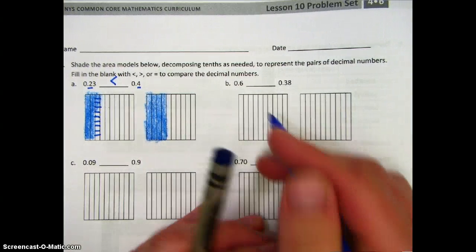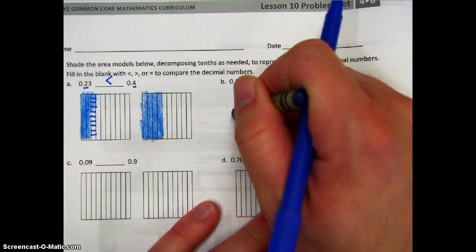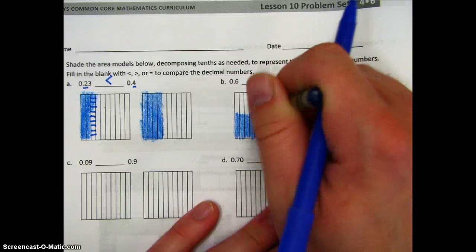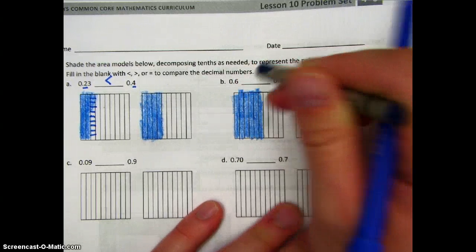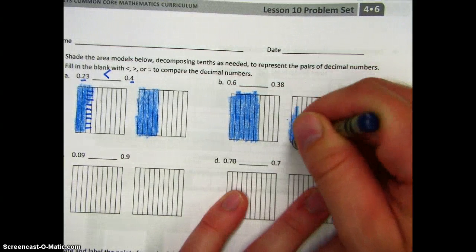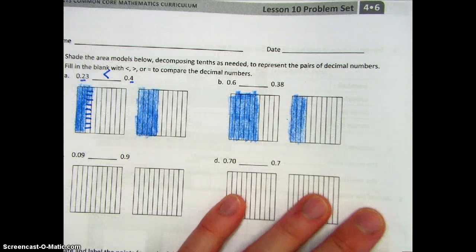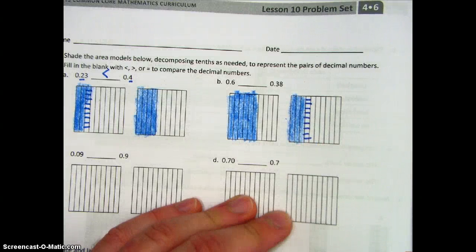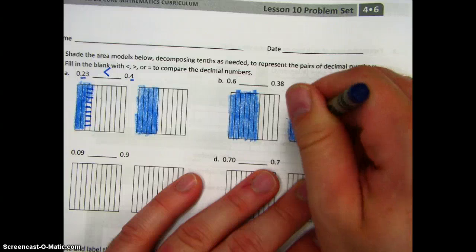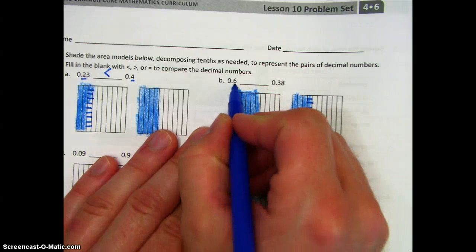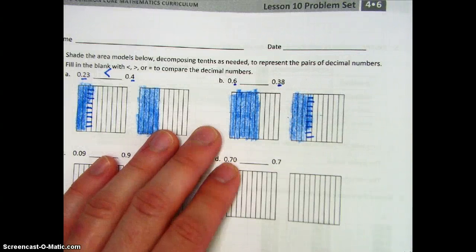Letter B, we see we have 6 tenths. So we're going to shade in 6 full sections here. And then our next one, we have 38 hundredths. So that means we shade in 3 tenths and then our 8 hundredths. Okay, look like that. So again, looking at our tenths place, we have 6 tenths versus only 3 tenths. So 6 tenths would be greater than.